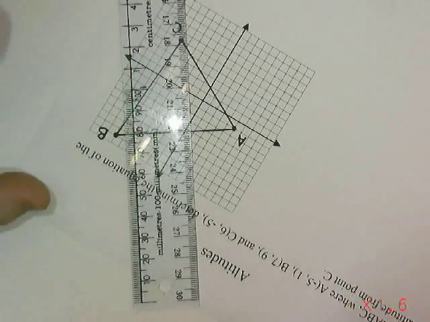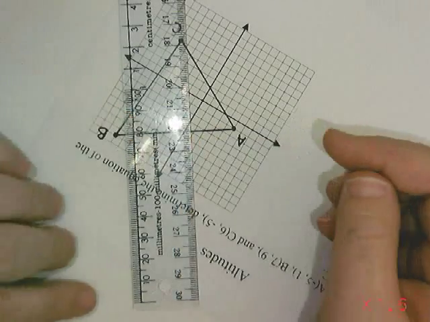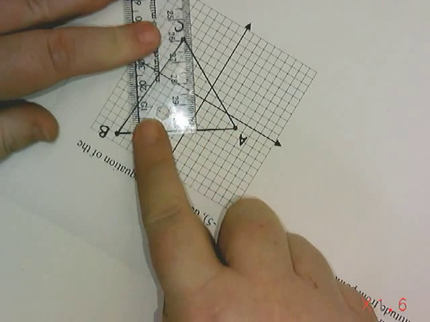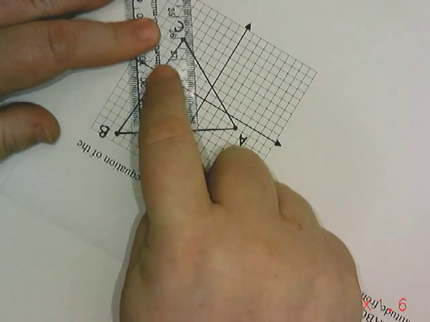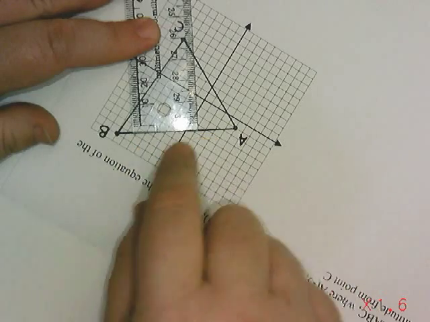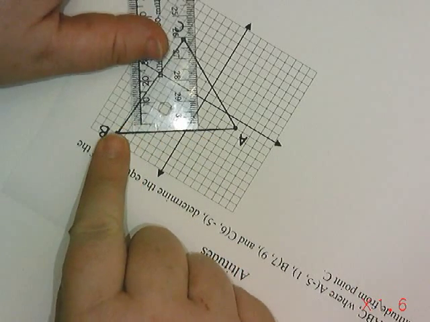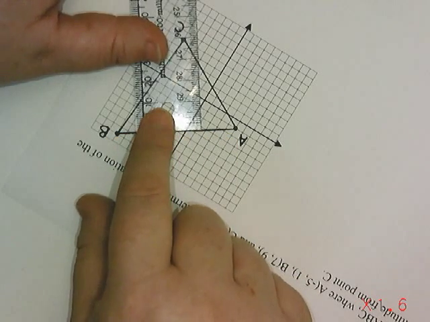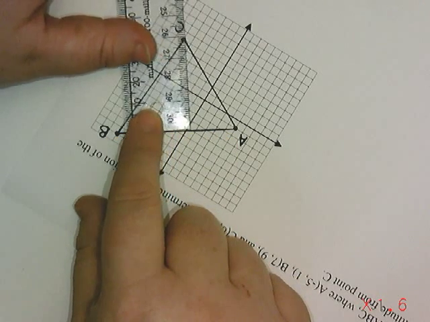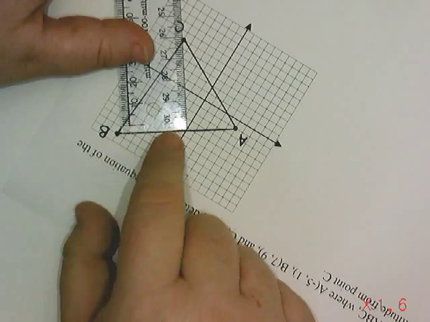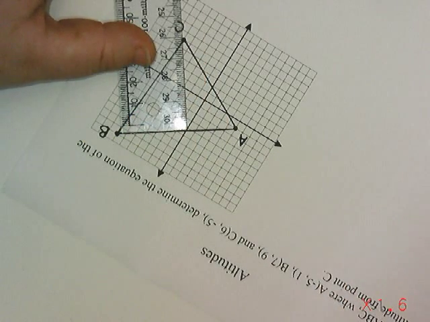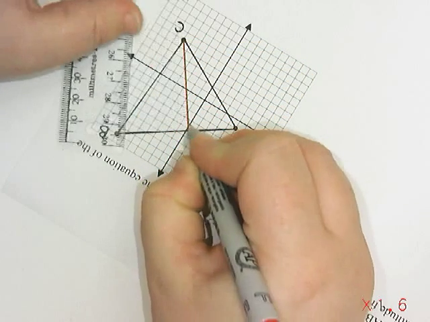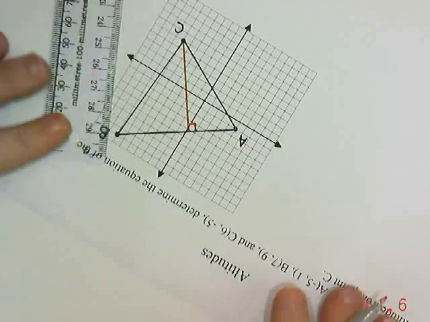To get that 90-degree angle, you could use a protractor to measure. You could use the end of your ruler and line it up. Or you could try to use one of the tick marks on there and line that up. So I'm going to use the bottom of the ruler, line it up with the bottom line of my triangle, and then slide it over until it lines up with point C. And then I'm going to draw in the altitude of my triangle.